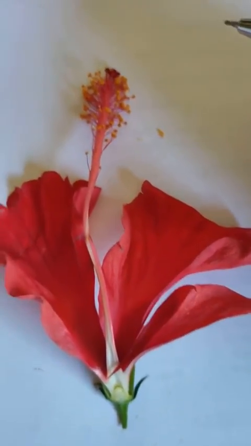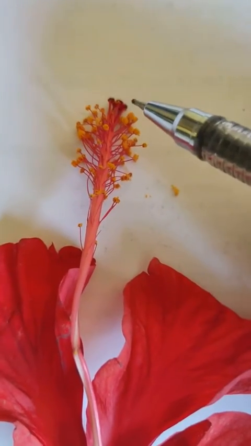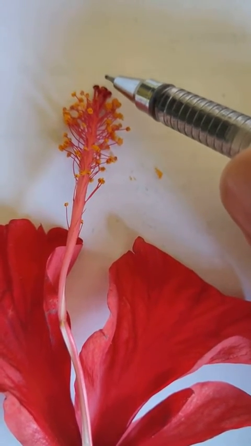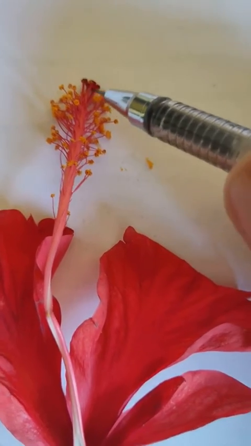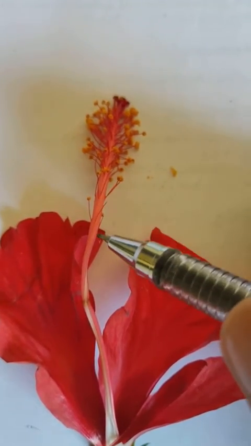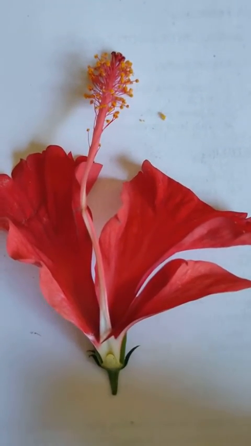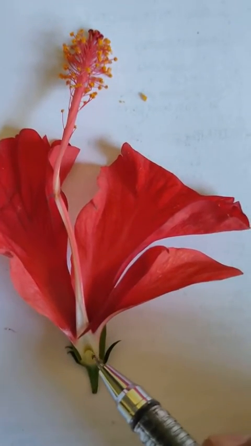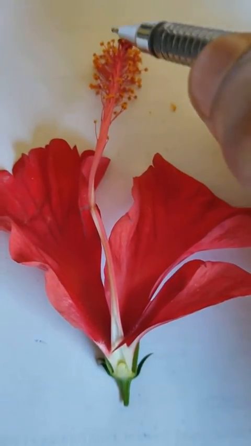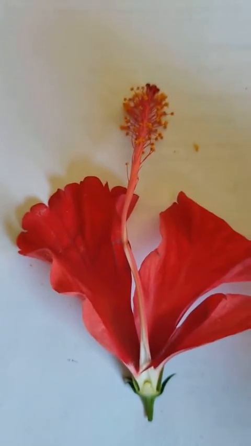If you look at this flower again, when we're talking about the female reproductive part, it consists of three different parts, right? Stigma. Stigma is where the pollen grains will land, and this tube like structure is the style, right? And the portion you can see now properly is the ovary. So again, stigma, style and the ovary. So this is the structure of a bisexual flower, right?